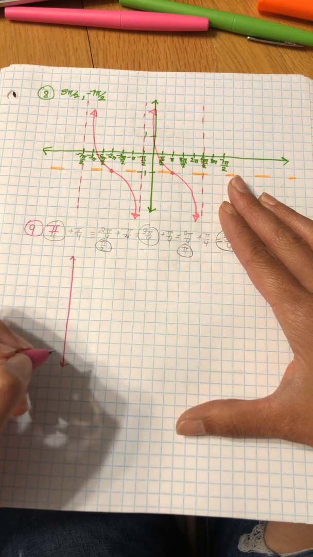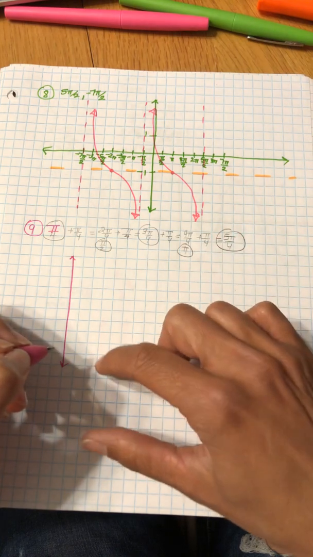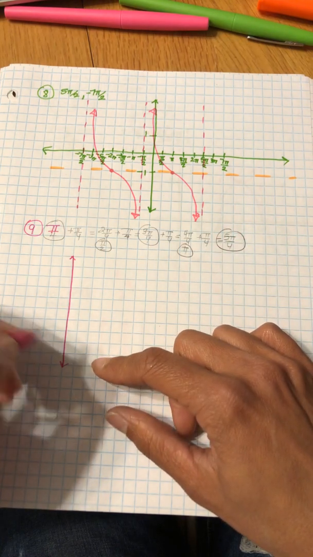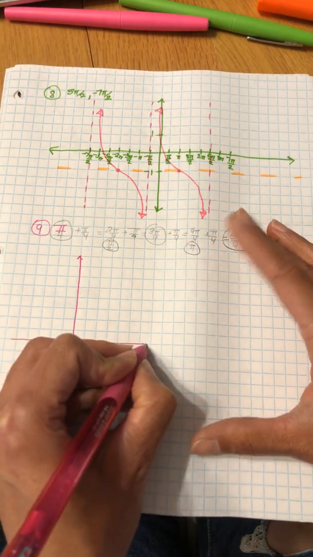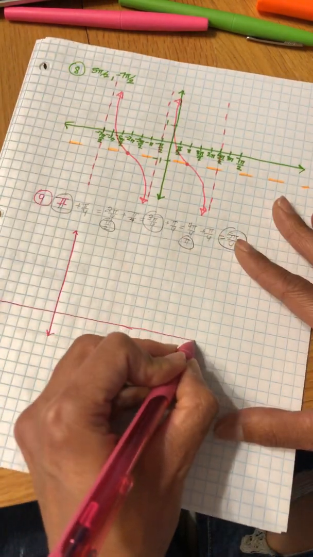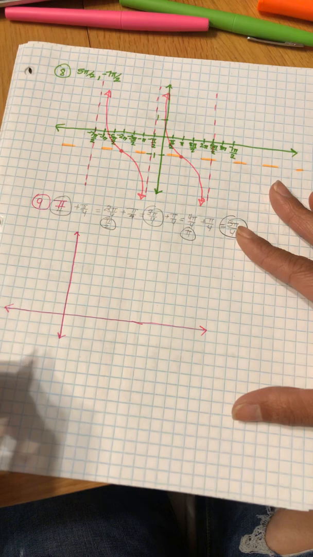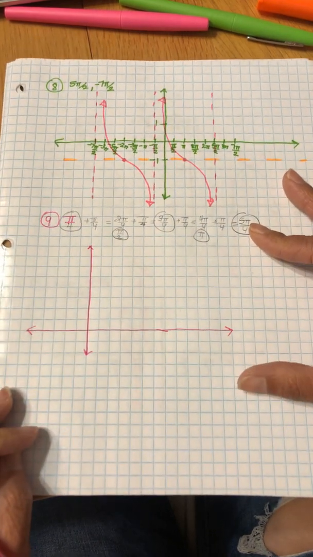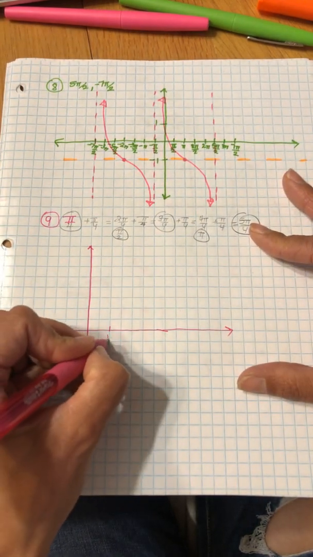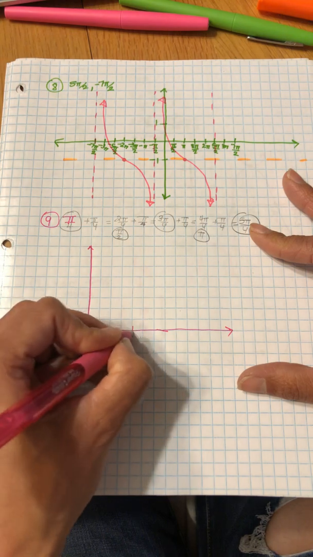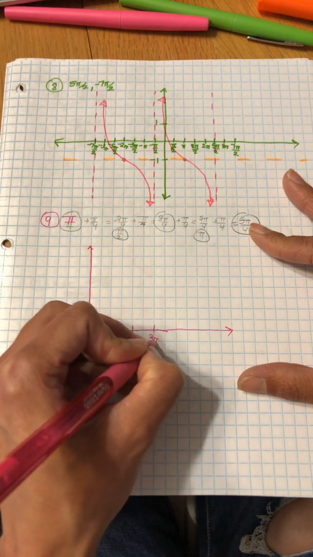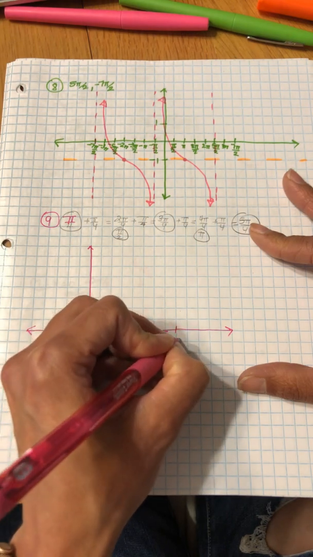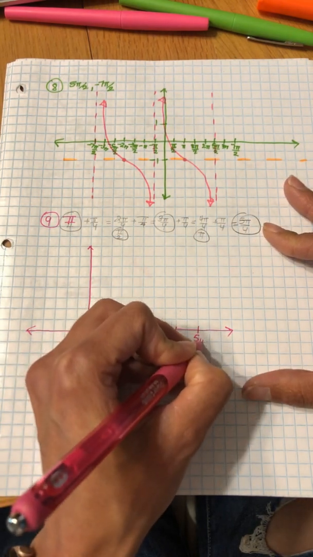For this one, did we have a vertical shift? Yes, it was up 2. So I don't need much on the negative side, if at all. So I'm going to make it really close to the bottom there. Okay, so we start at pi over 4, and then it was pi over 2, and then 3 pi over 4, and then pi, and then 5 pi over 4.